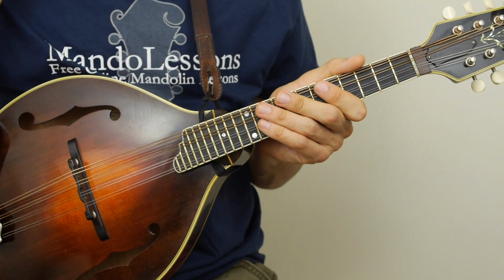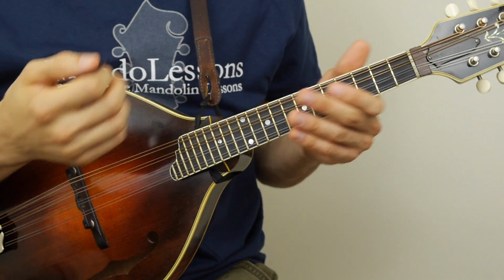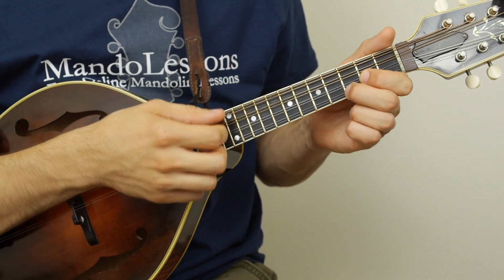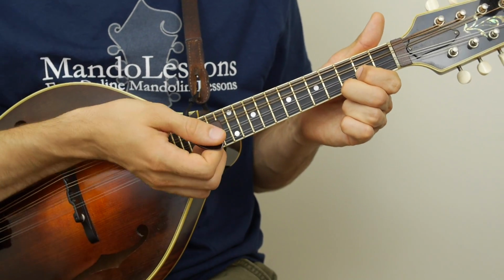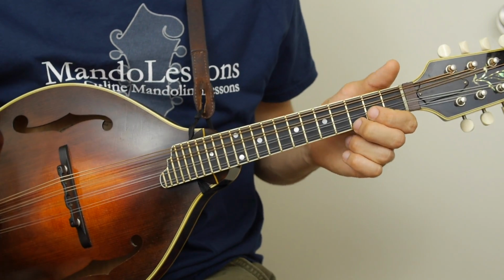And then with more complicated chord changes, just slow them down. Really get everything to ring out nicely. And take it slow. So I hope this helps.